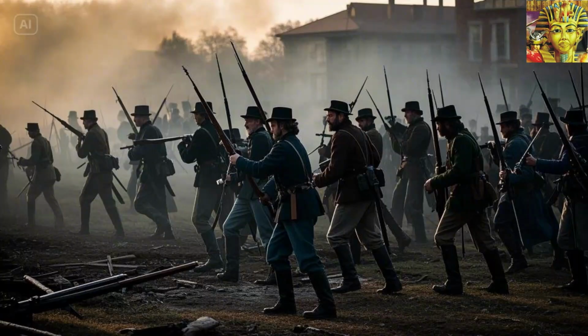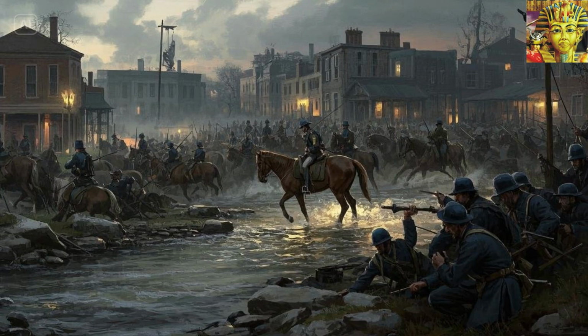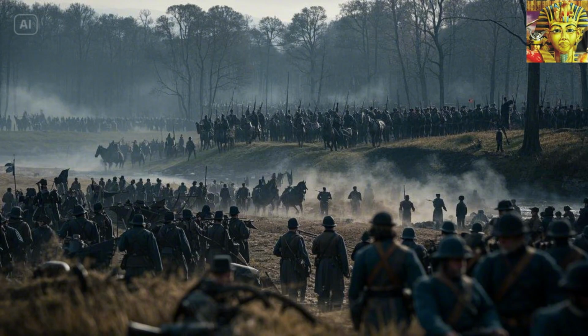The Union's ability to learn from the mistakes made at Fredericksburg and to adapt its tactics and strategies was crucial in achieving victory. The determination and resilience demonstrated by Union forces in the face of setbacks like Fredericksburg were key factors in the eventual defeat of the Confederacy. The lessons learned from Fredericksburg contributed to the Union's ability to sustain a prolonged war effort and to overcome the challenges posed by a determined and resourceful enemy.